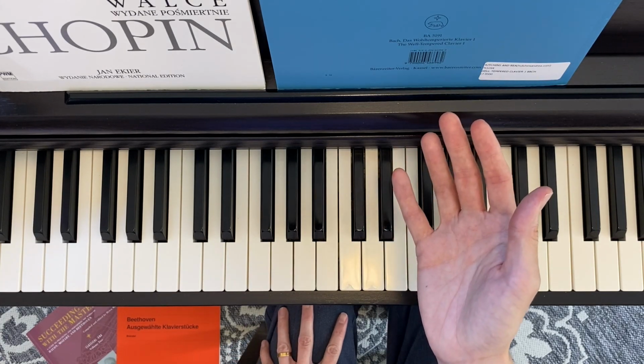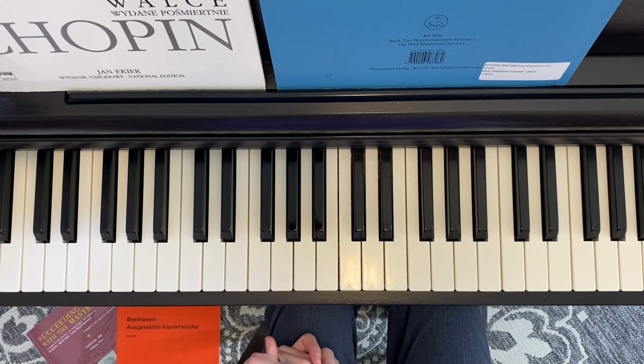And if you're at the point of doing it without the score, then you're really in a good place.